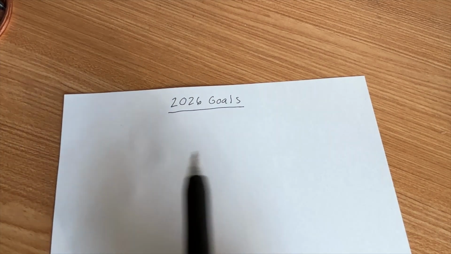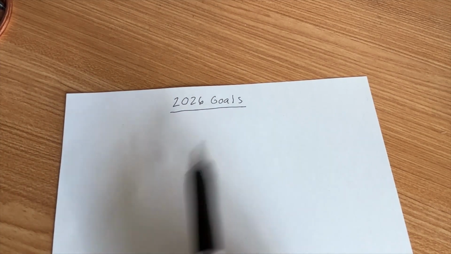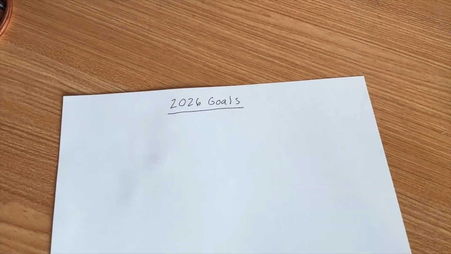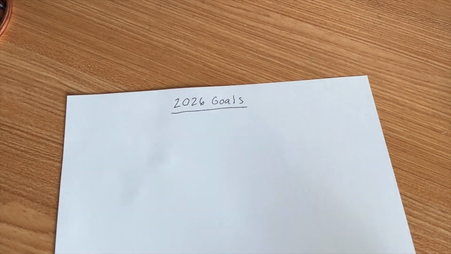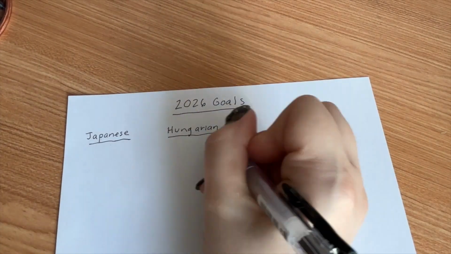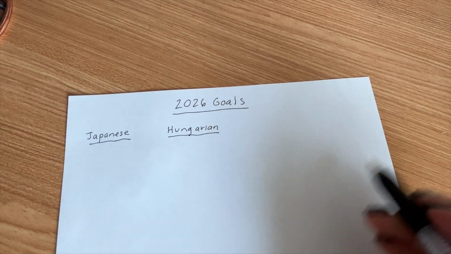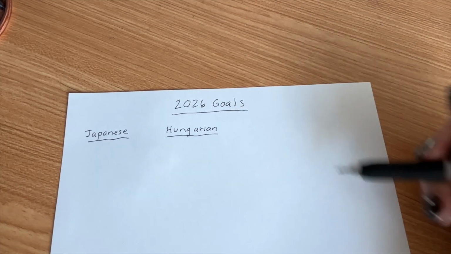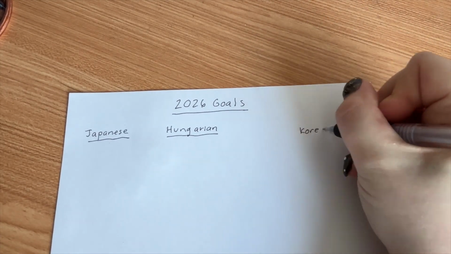So here are my 2026 language learning goals, and the languages I want to focus on this year are mainly Japanese and Hungarian. So I'm going to write them down here. I also want to maintain Korean and French, but they're not going to be a huge priority this year. So I'm just going to write them over here.